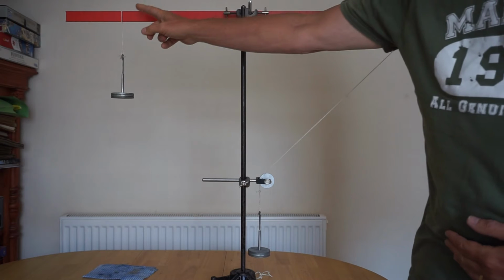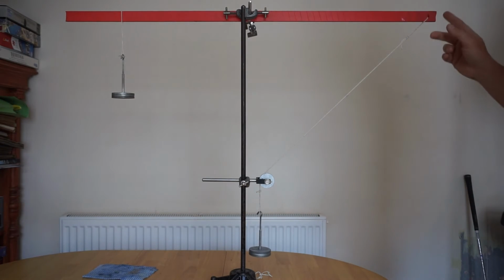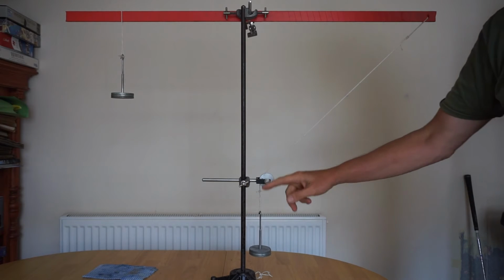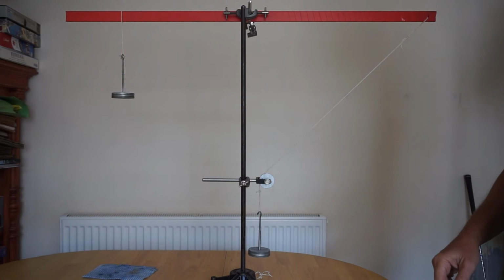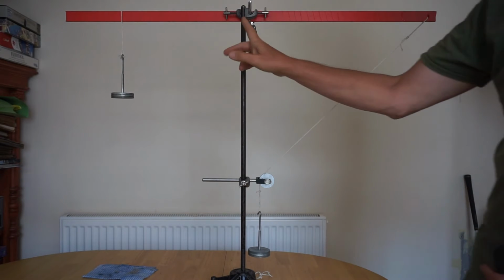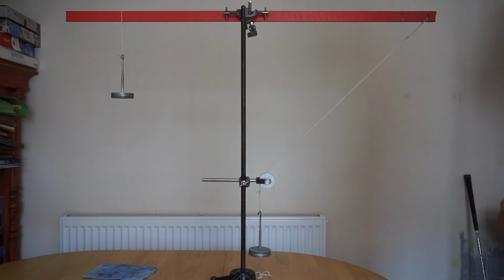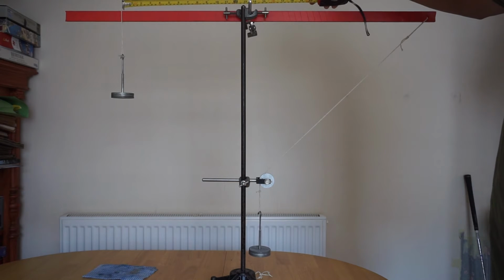So on this side we still have the same thing, the 300 gram mass hanging vertically, but here I've used a hole in the ruler to attach a string which passes over a pulley to a 300 gram mass. Clearly this string is attached at a greater distance than the distance between the pivot and the hanging mass. We'll look at some distances.